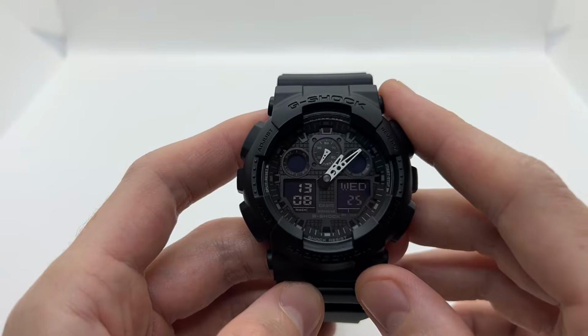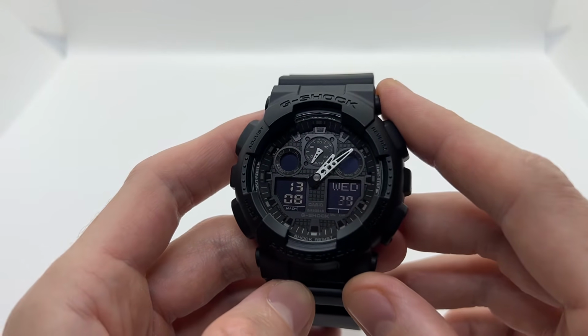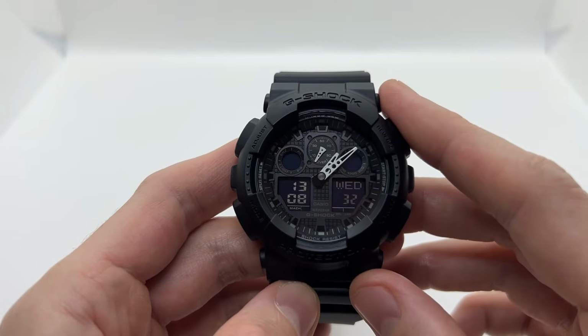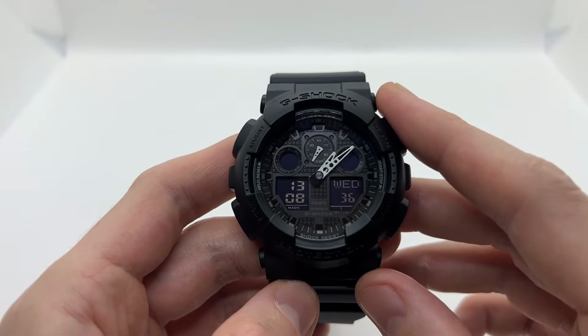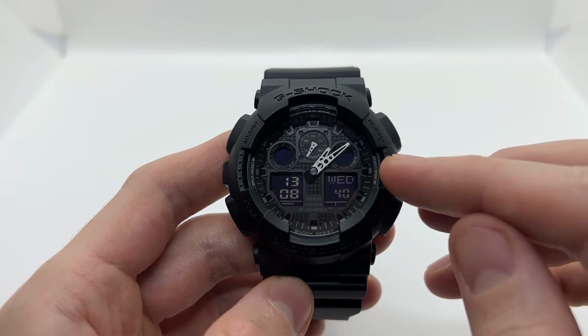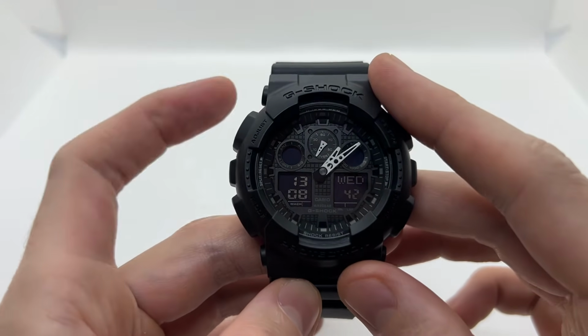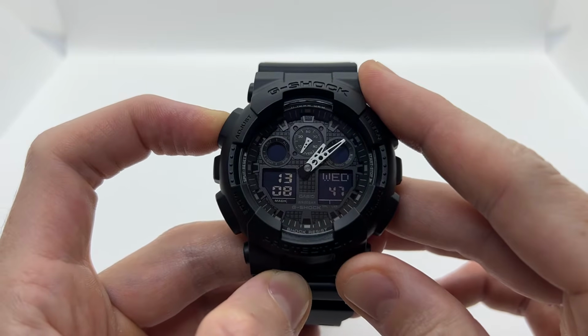Today I'm going to show you how to set the time on your module 5081 on the Casio G-Shock watch. This is the Casio G-Shock GA100, maybe one of the most popular models out there. So as long as you have this exact module, you can use this tutorial. Now the first thing that you want to do is to press and hold the adjust button for around 3-4 seconds. You are also going to hear a beep.